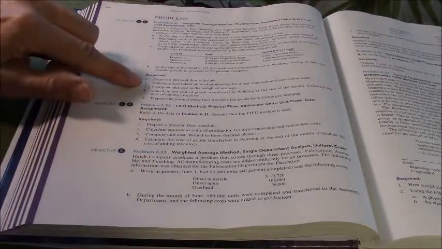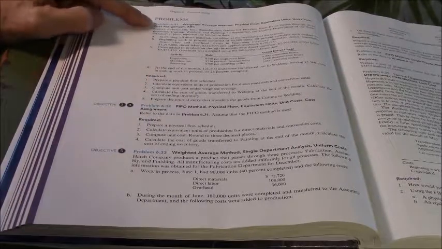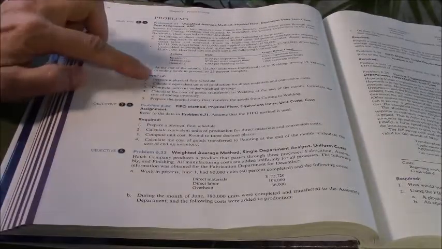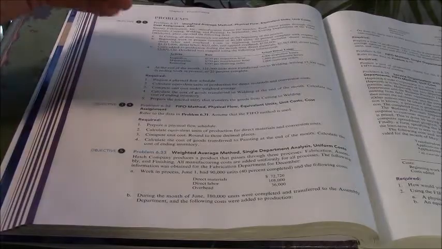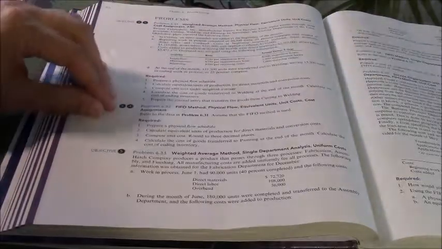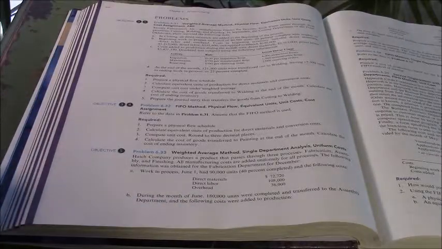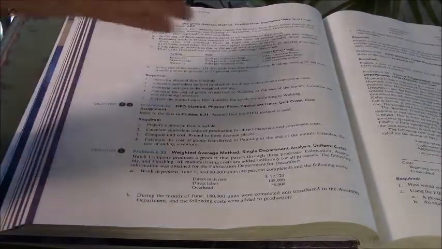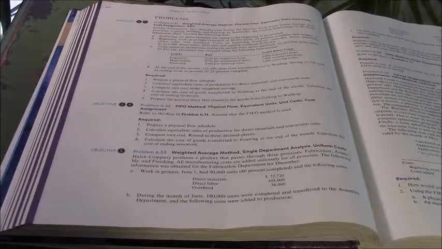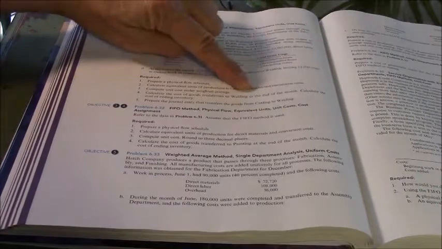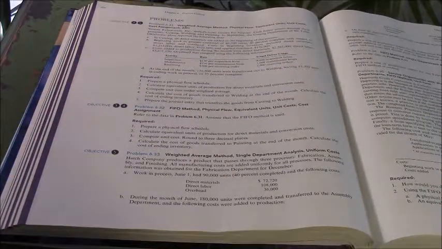Hello. We're working on part 2 of problem 6.31 from page 304. We've already done the physical flow, so we know how the metal comes into the cutting department, how much went out onto the welding, and how much is still sitting on the factory floor being worked on. Now we're going to calculate equivalent units of production for direct materials and conversion costs.